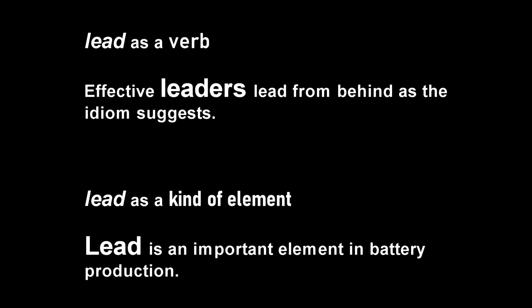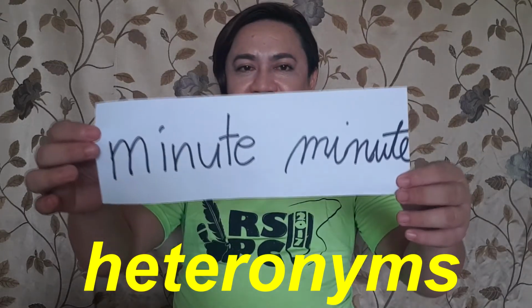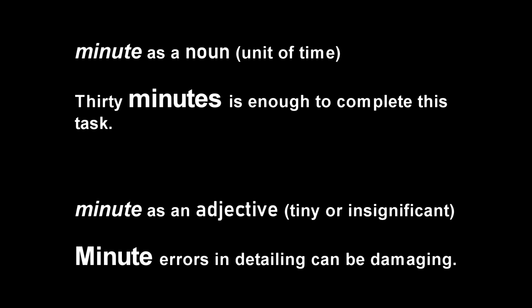Next, we have minutes and minute. Minutes as a unit of time. Sample: 30 minutes is enough to complete the task. Minute: minute errors in detailing can be damaging.